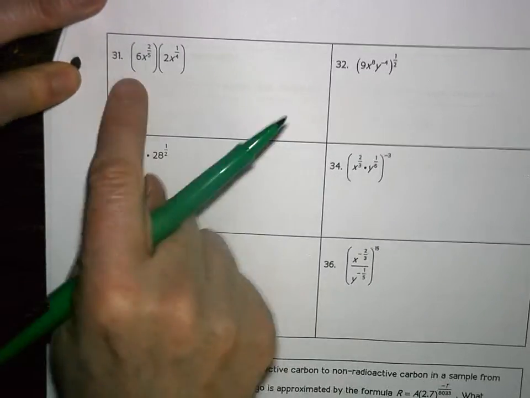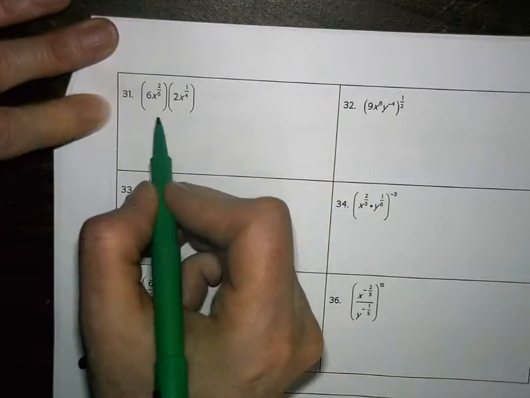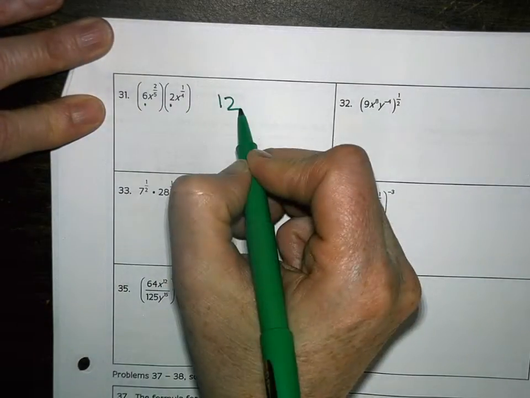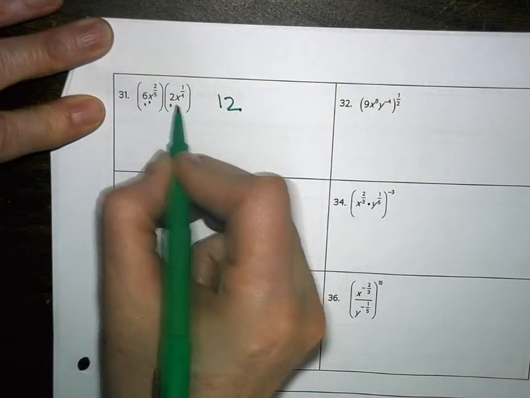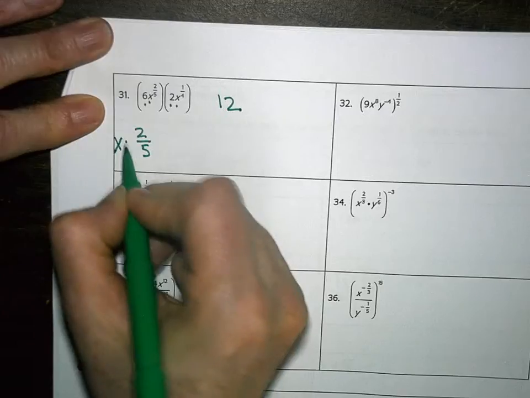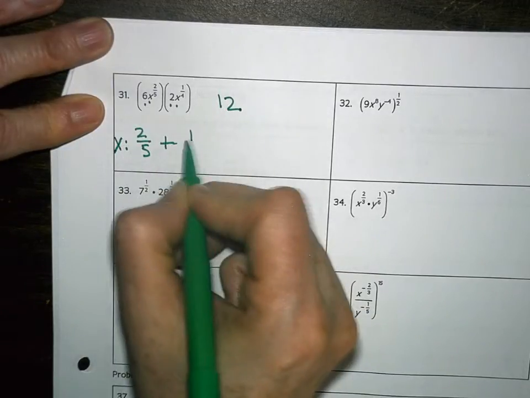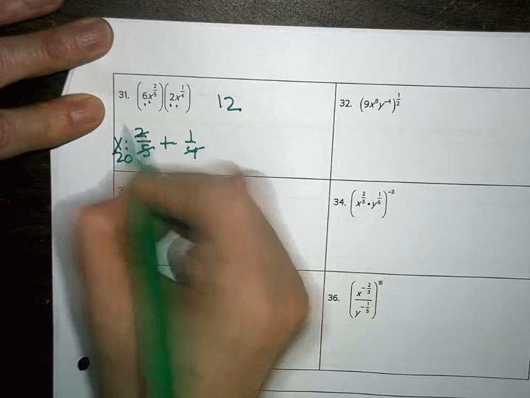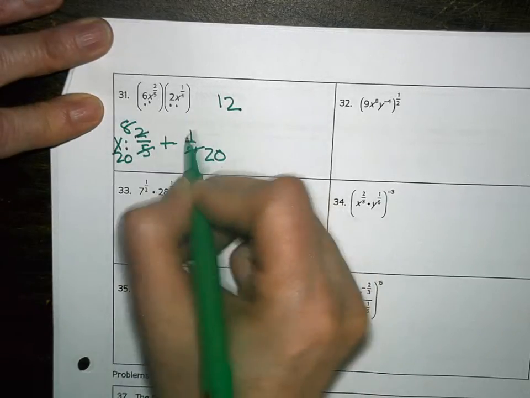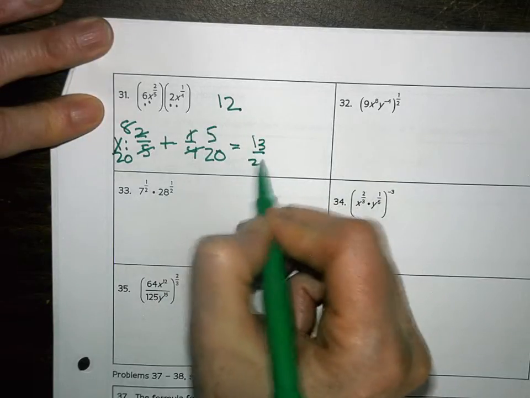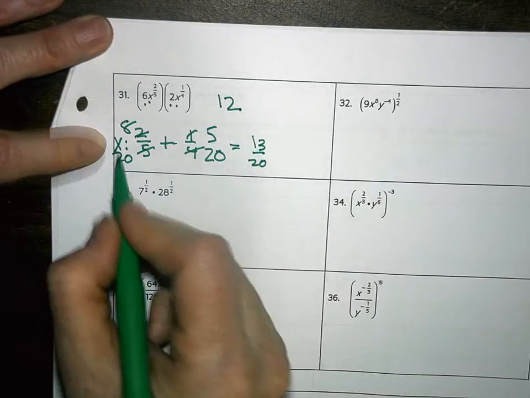Now we're multiplying. With 31, we just multiply the coefficients as we normally would. But here, we've got the same base, different exponents, so we just do a little scratch work. The exponent of x is 2/5 plus 1/4. I have to get common denominators and add. So that is equal to 13/20. So the answer is x to the 13/20.